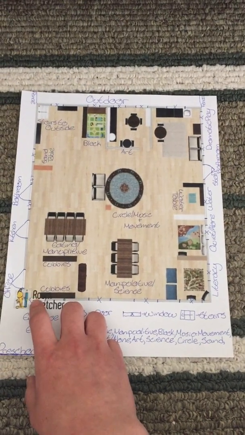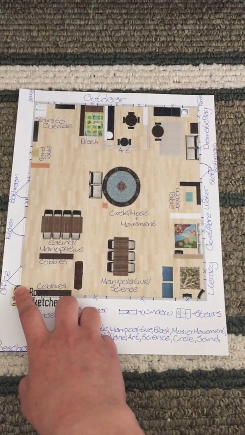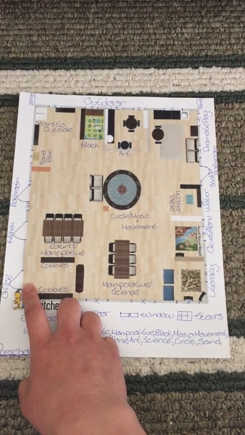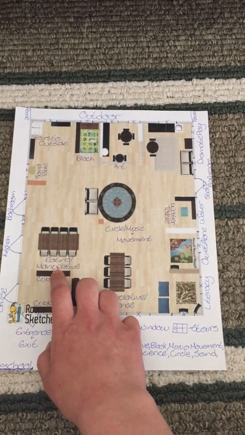I've located the office very close to the entrance door where the parents drop off their children. So if they have any questions, they can just go around the corner and poke their head in and ask the questions if need be. Next, we have the eating and manipulative table.